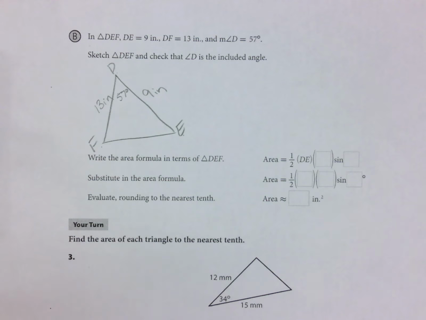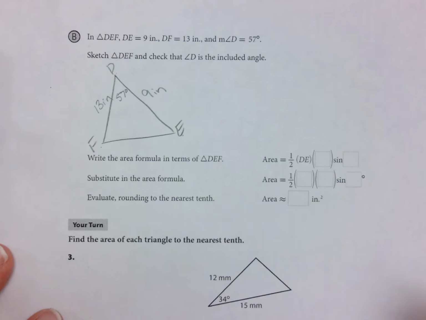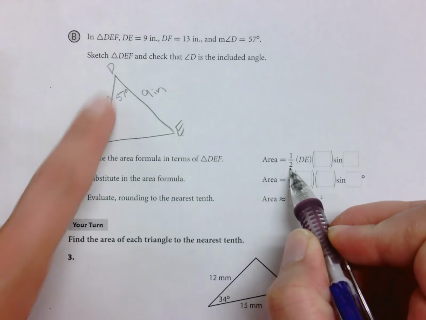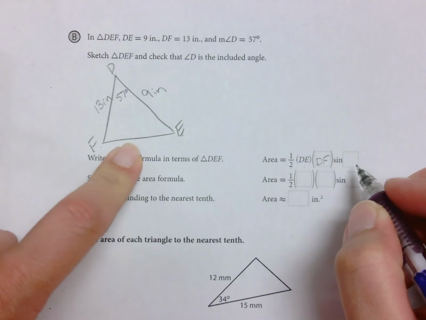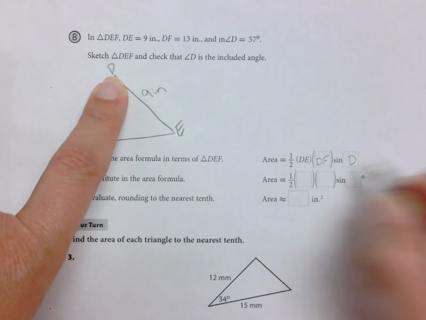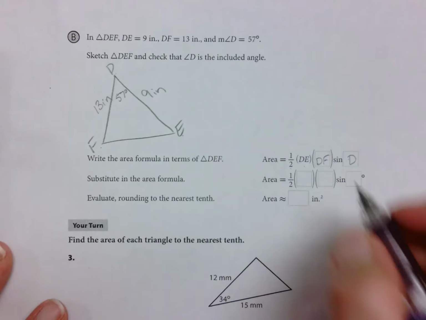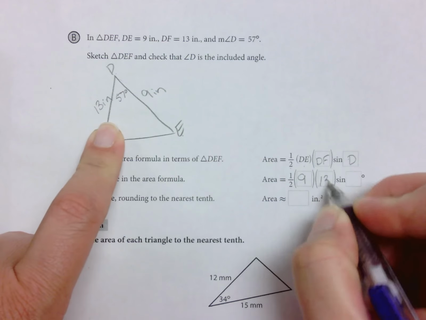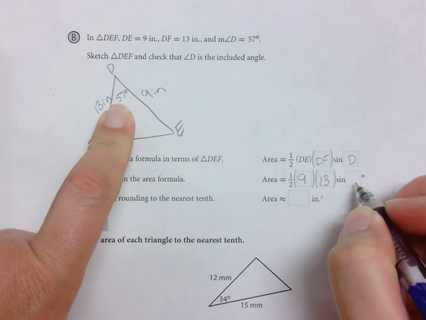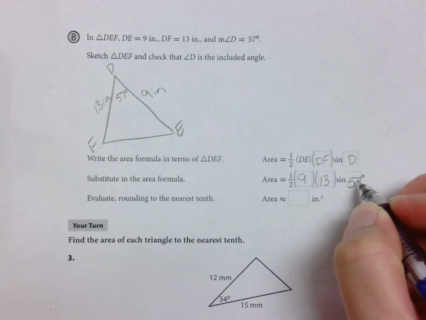All we need to do is plug in the information that we have. We're going to say 1/2 of DE times DF times the sine of angle D. DE is 9 inches, DF is 13 inches, and the measure of angle D is 57 degrees.